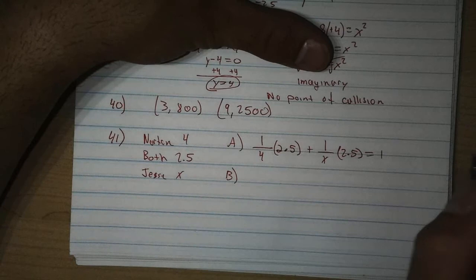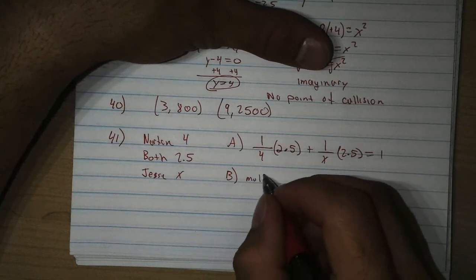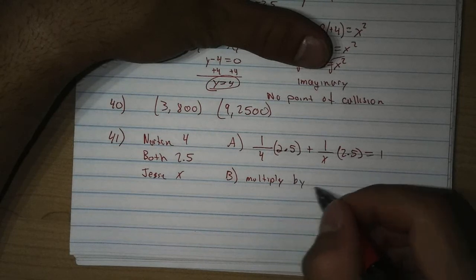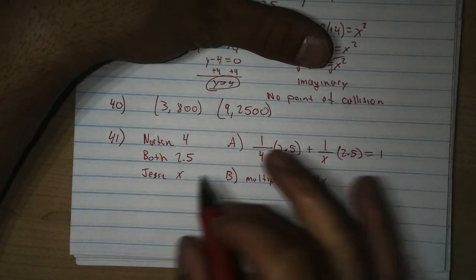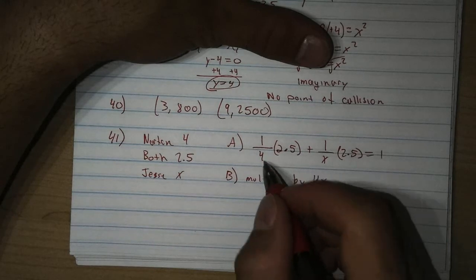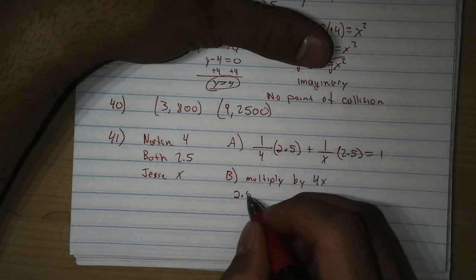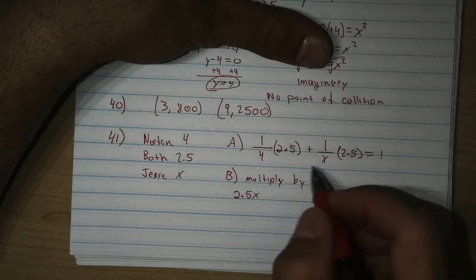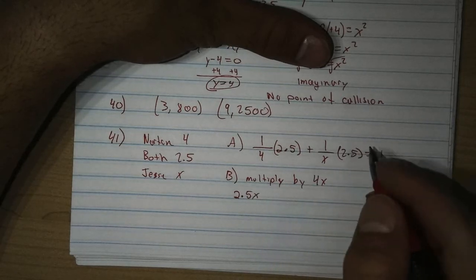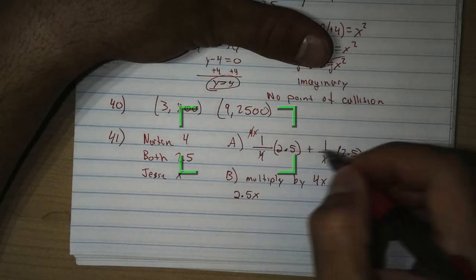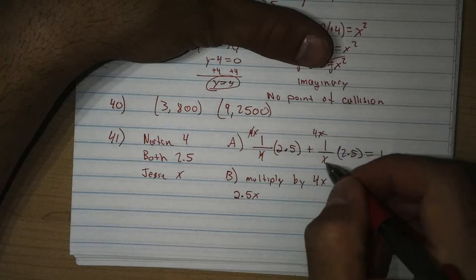To be able to solve this, you multiply by the common denominator, which is 4x. Everything is multiplied by 4x. Here the 4 cancels. We get 2.5x. Here the x cancels. 2.5 times 4. 4x cancels, x is canceled. This times this.